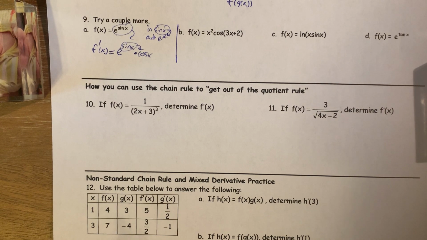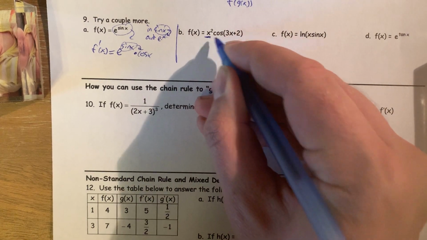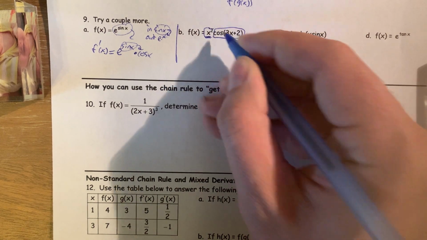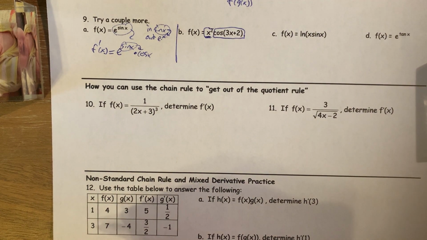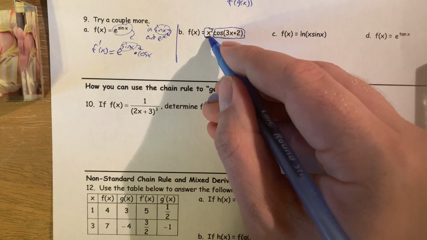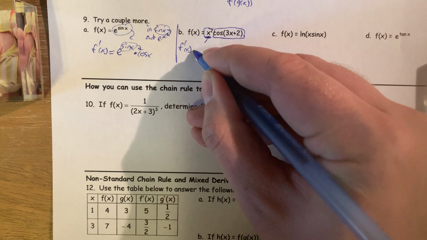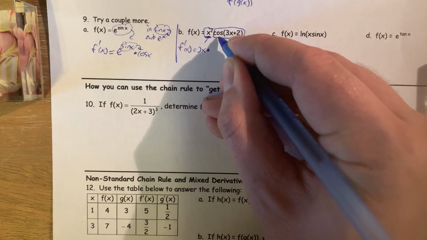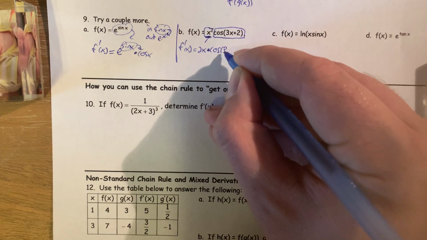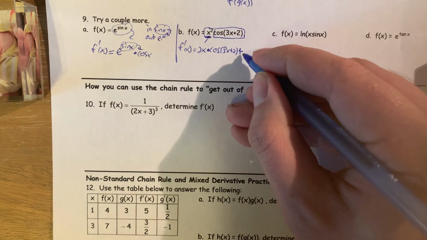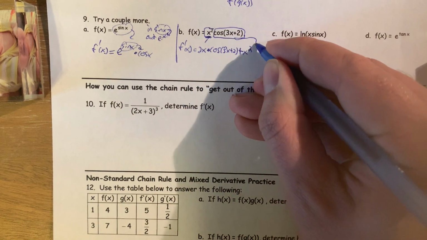Instead, what we should notice is that this is the product of two functions. So it's x squared times cosine of 3x plus 2. And so we're going to need to use the product rule here. The product rule says we do the derivative of the first one times the second one left alone, plus we leave the first one alone times the derivative of the second.